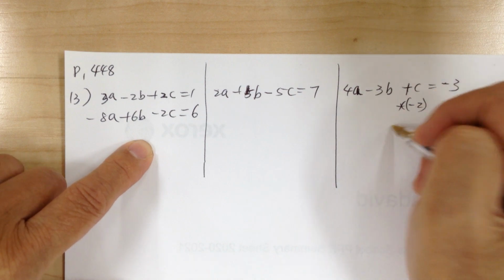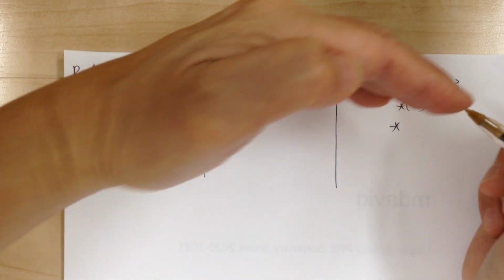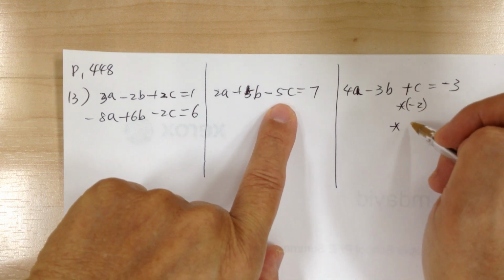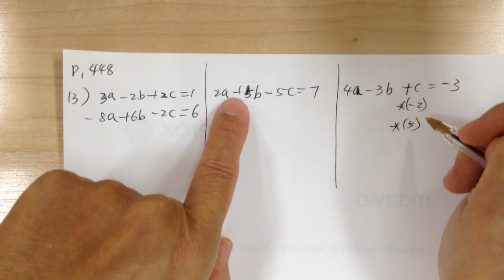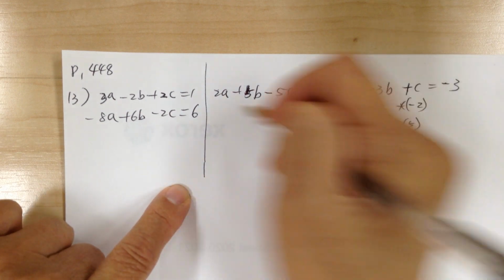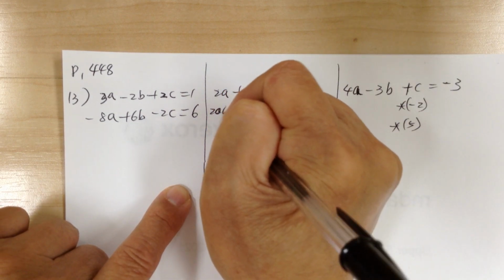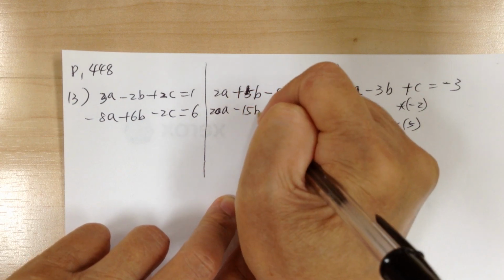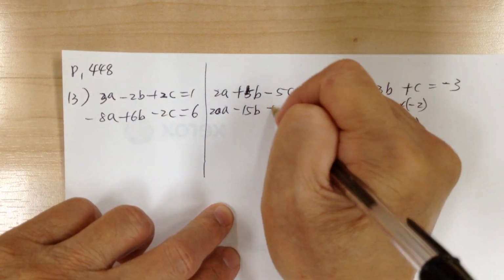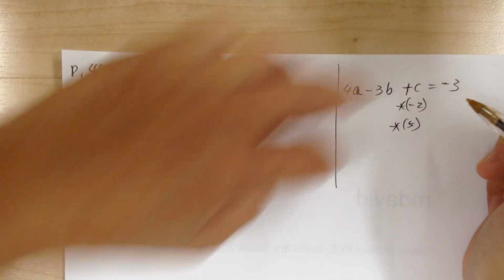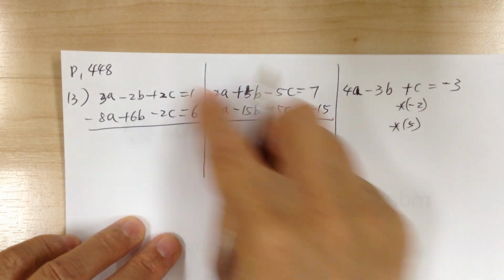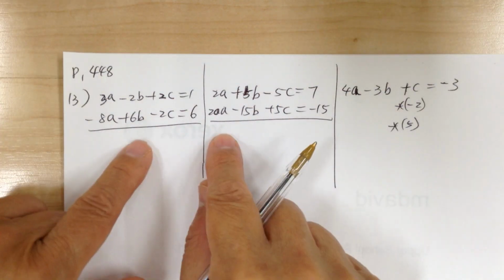Then I also need to get 3 equations to 2 equations. So I'm going to make this opposite with that. I need to multiply by 5 to put under here. So multiplying, I get 20a, minus 15b, plus 5c, minus 15. So now you can go from 3 equations to 2 equations.